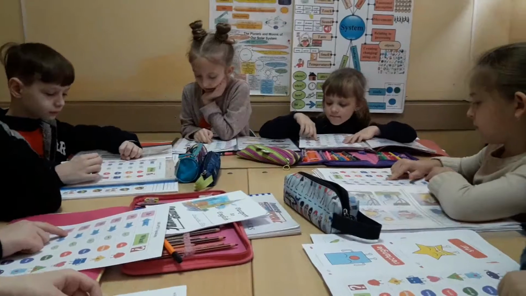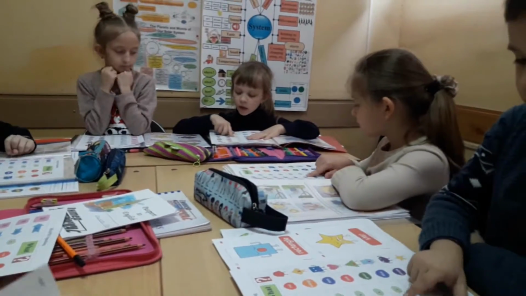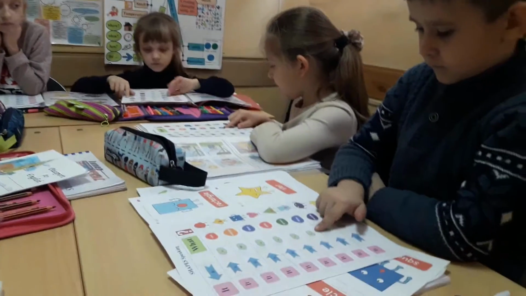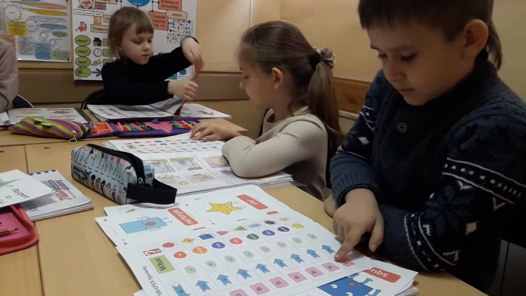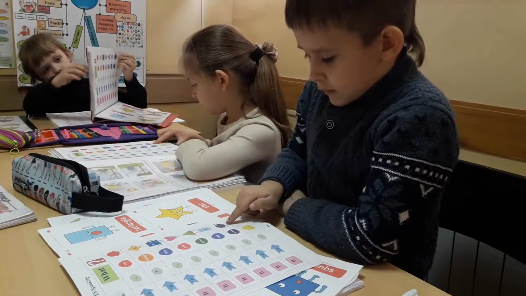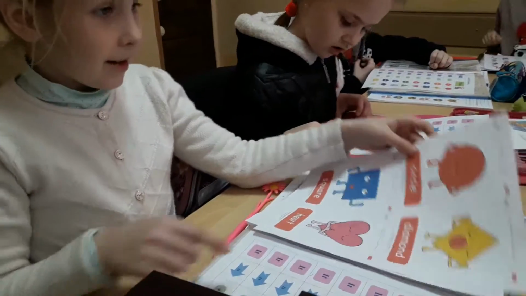It is a pink heart. It is a green triangle. It is a blue rectangle. It is a purple oval. Sonia? It is a yellow star.